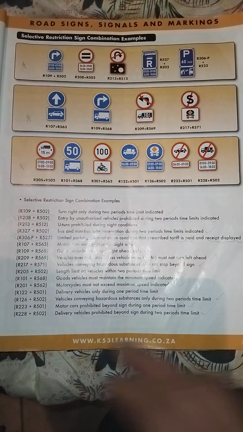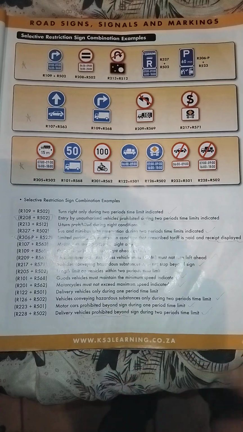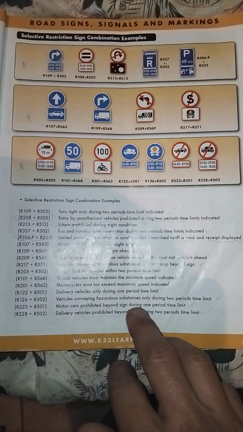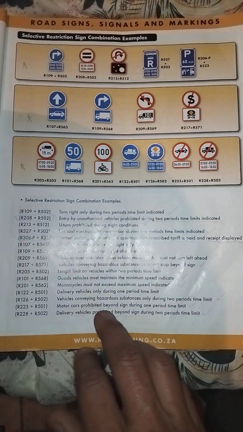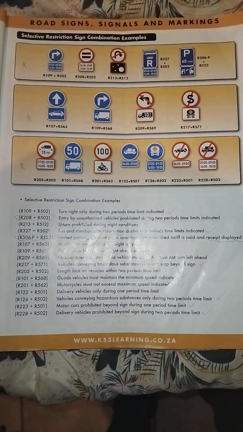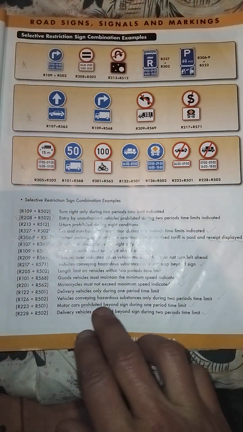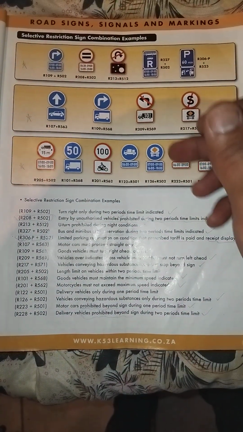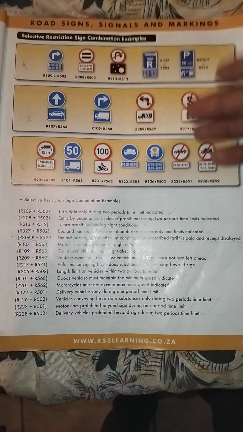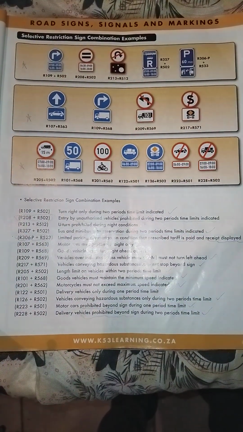And then you have motor cars prohibited beyond sign during 1 period time limit. So motor cars are prohibited from parking or moving there between 6 and 9.